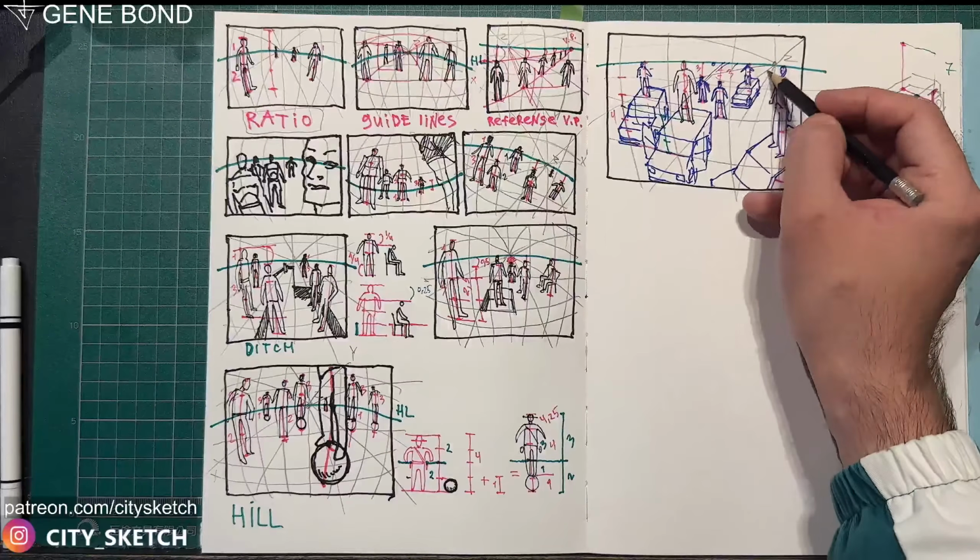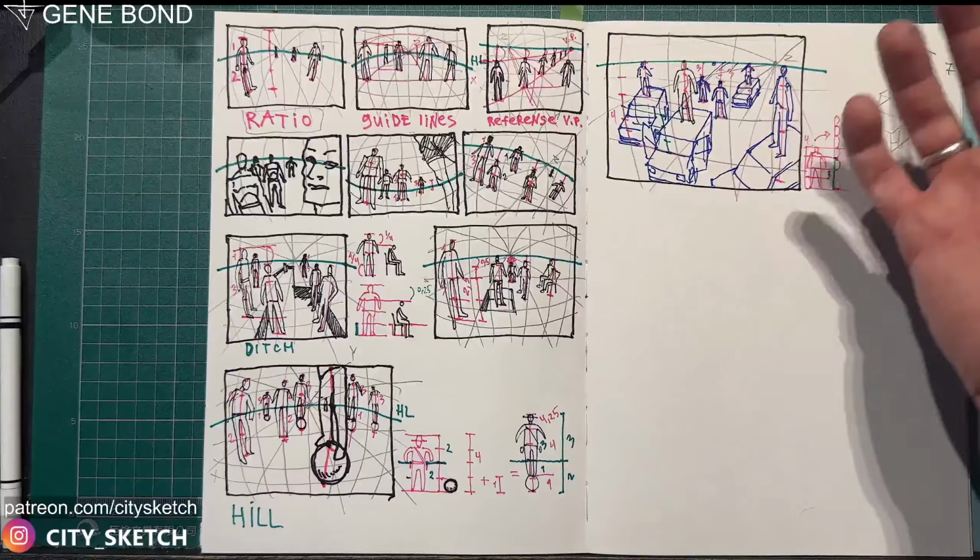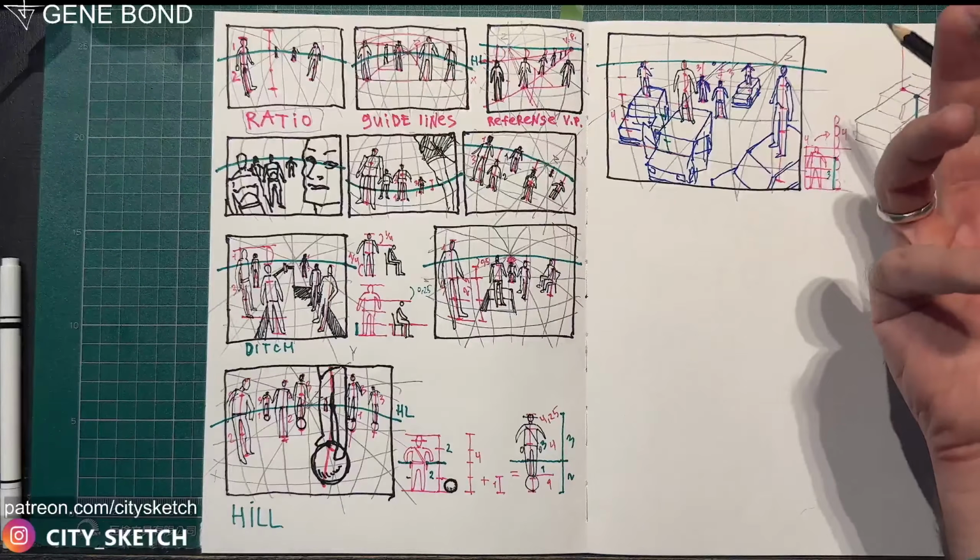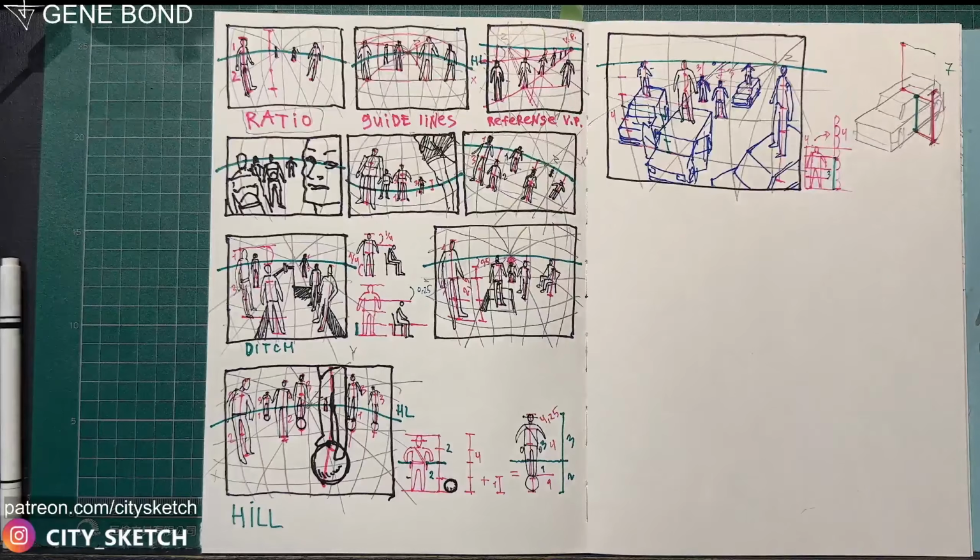You can have very quick approximate proportions just using ratio.